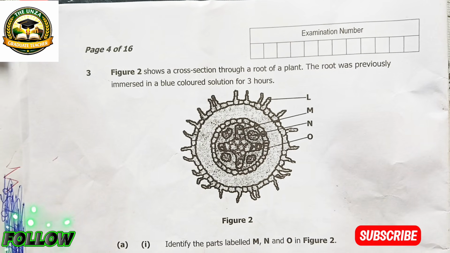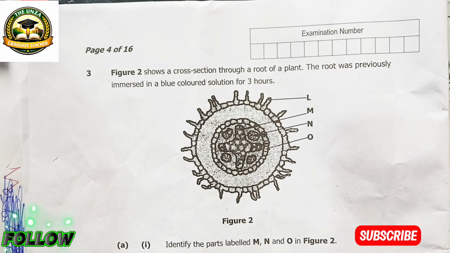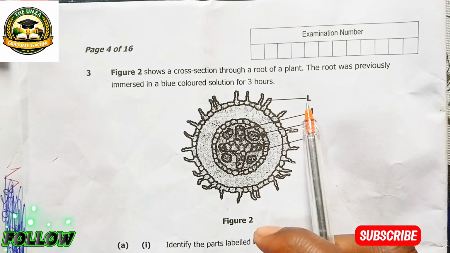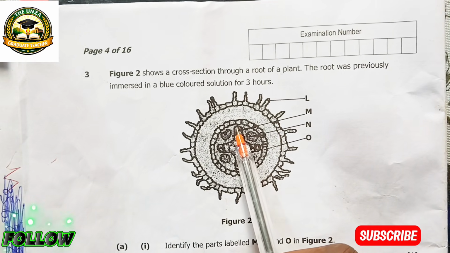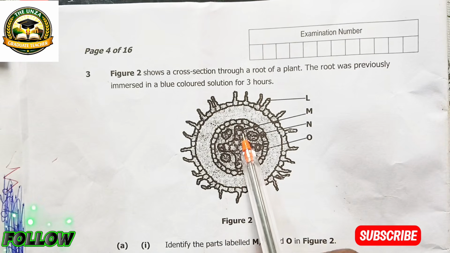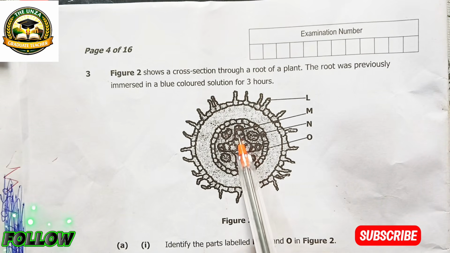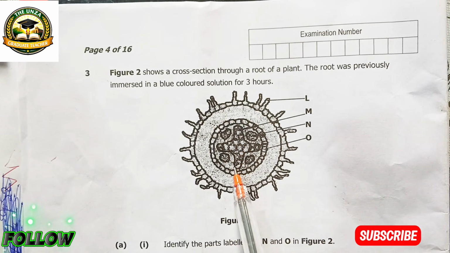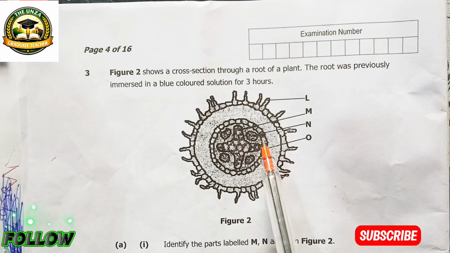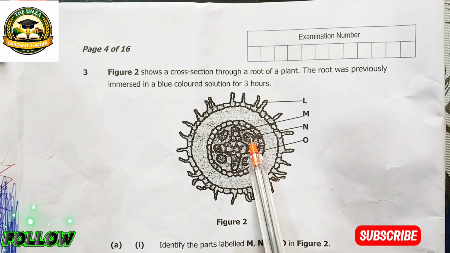So now, this was the root that we are talking about. It had part M, which is like a cross with a star here. Then part N is this one.